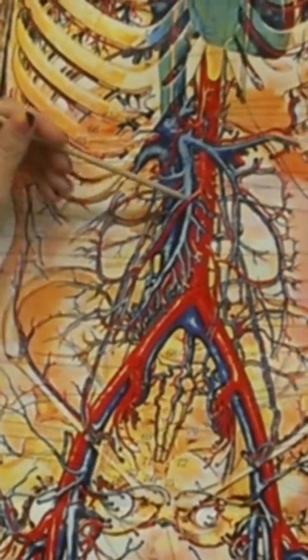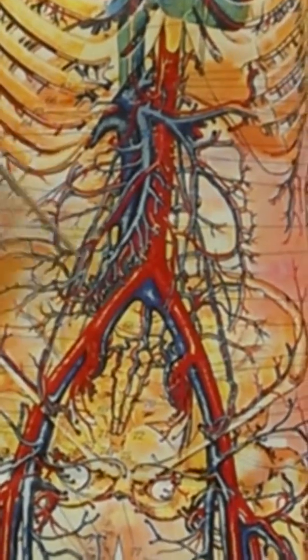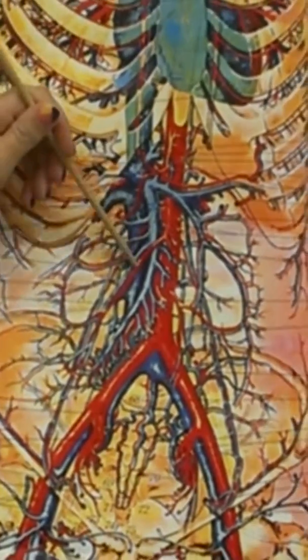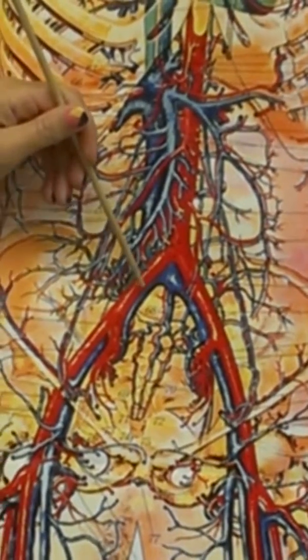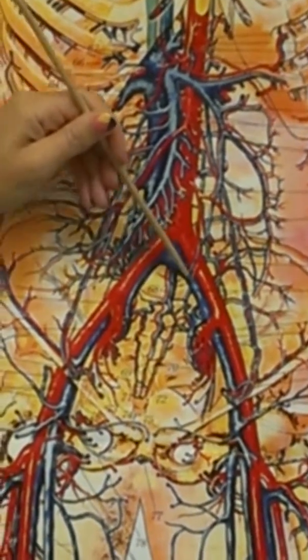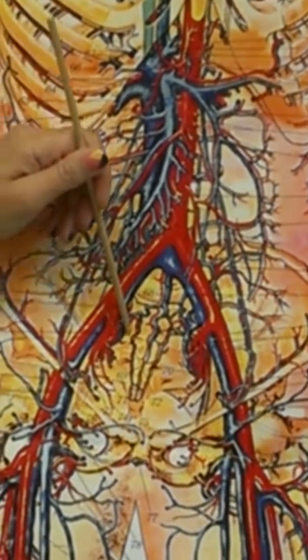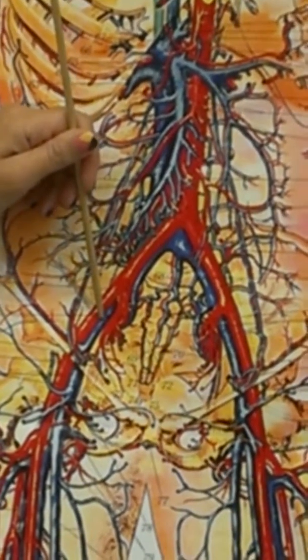The gonadal, right next to the gonadal arteries. The inferior vena cava is the great big one that goes behind the aorta. And it splits at the bottom of it into the common iliacs, just like the arteries. The internal iliac and the external iliac.